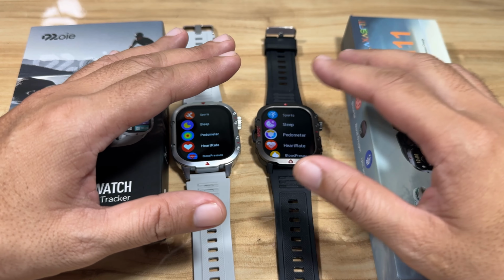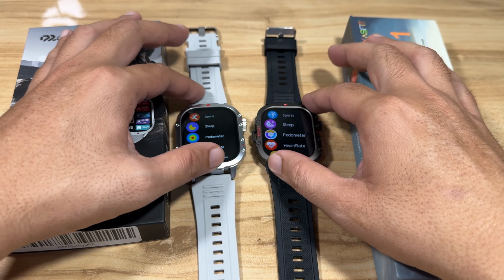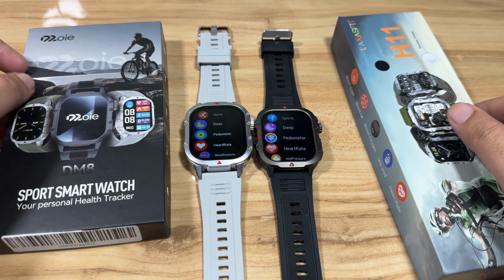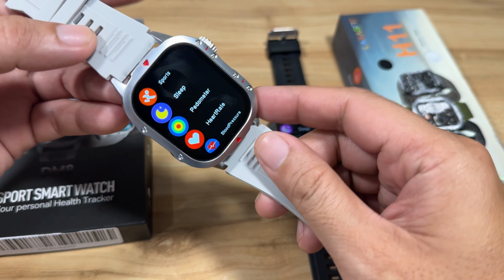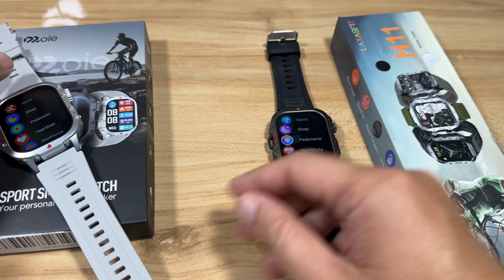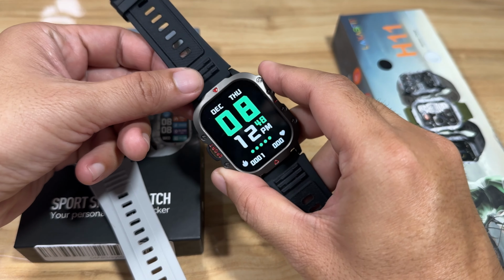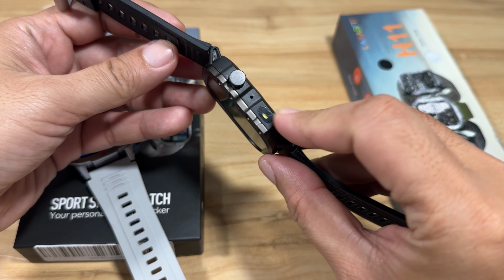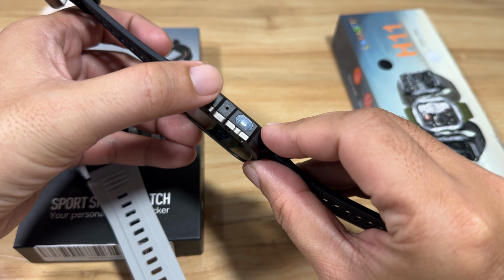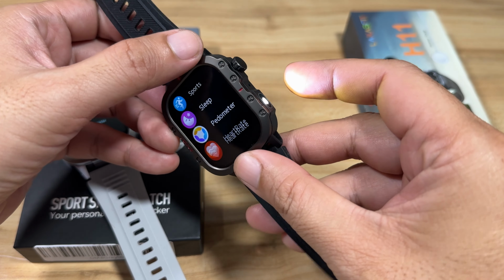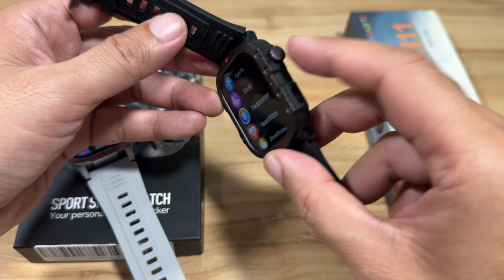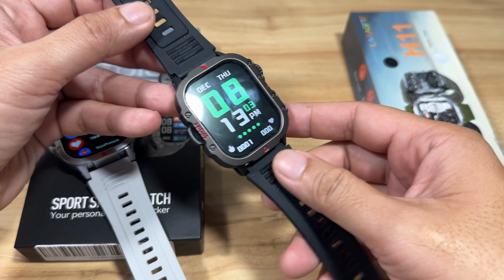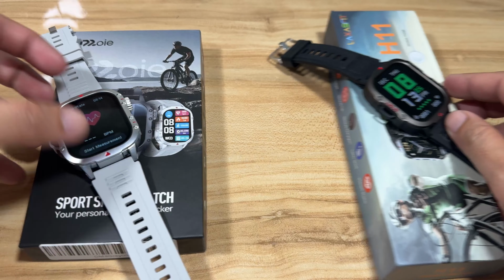So if we are going to summarize the difference for the DM8 and H11, the DM8 do have a more premium body frame, metal body frame, more solid. For the H11, although it is plastic, the built-in flashlight here is very useful. Okay, and one of the main reasons why smartwatch fans love to get this wearable.